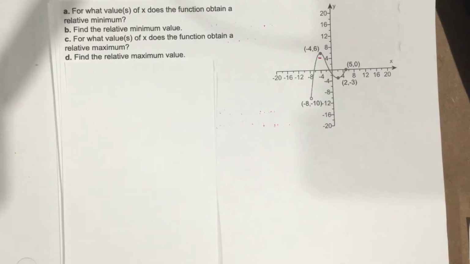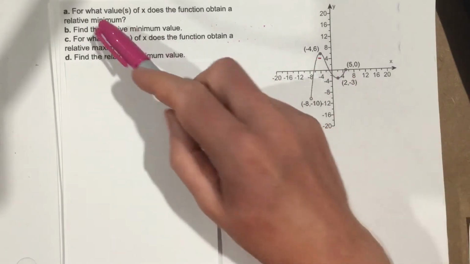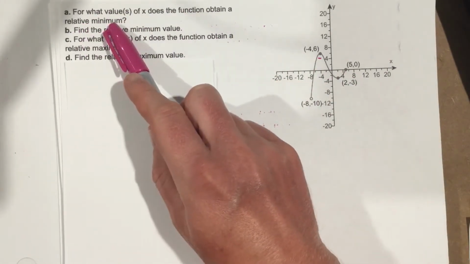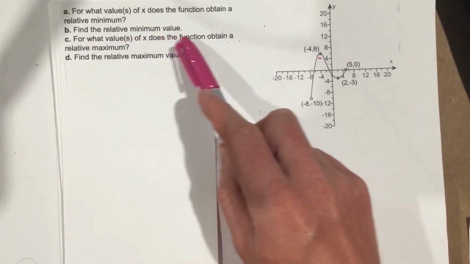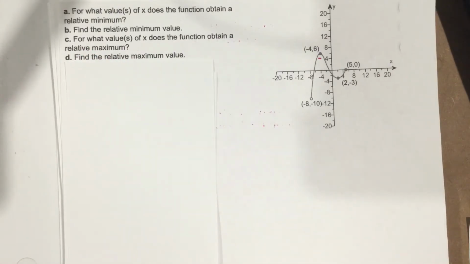This is problem number 2 from section 4.1. In this problem, they want us to look at this graph, and they want us to find for what values of x the function obtains a relative minimum, find the relative minimum value, and then for what values of x the function obtains a relative maximum, and find the relative maximum value.